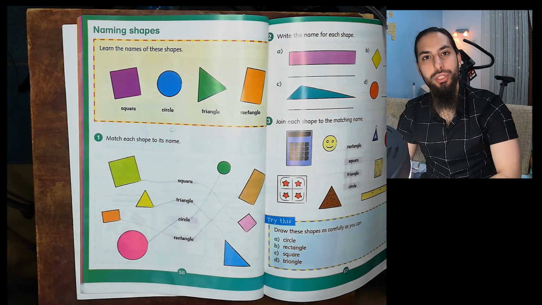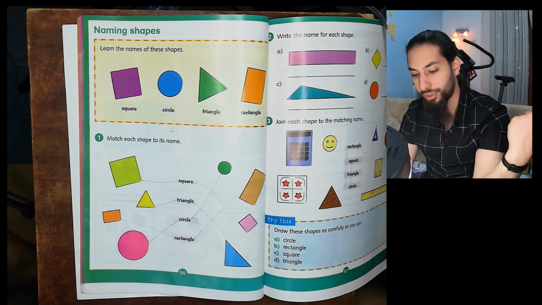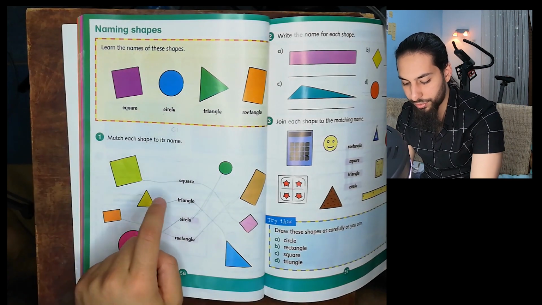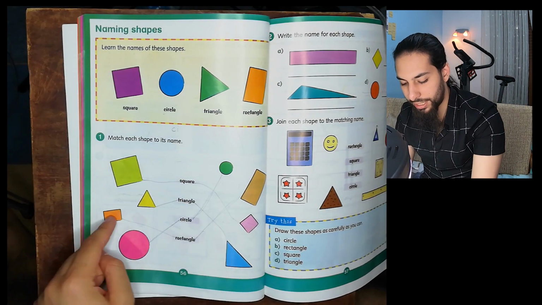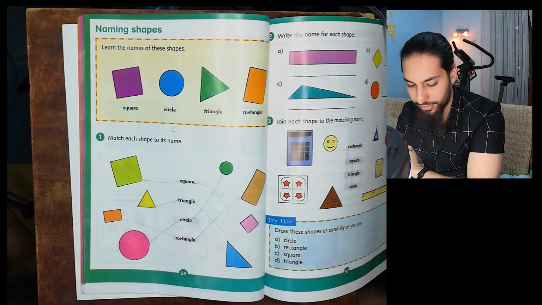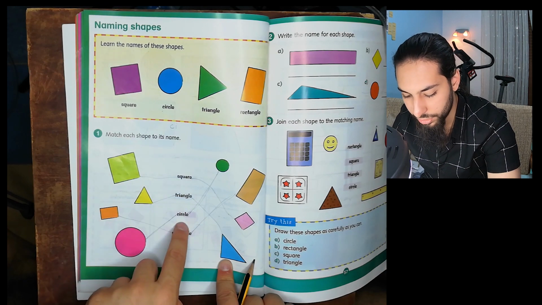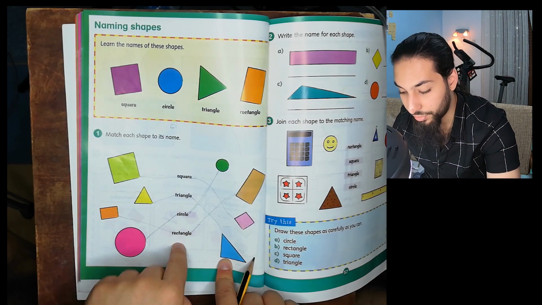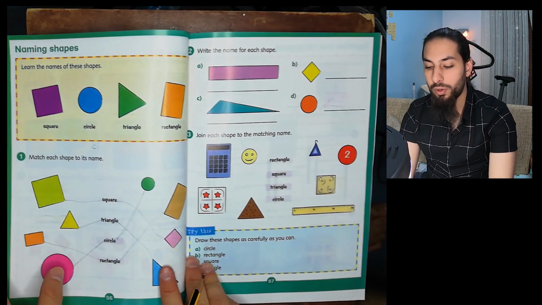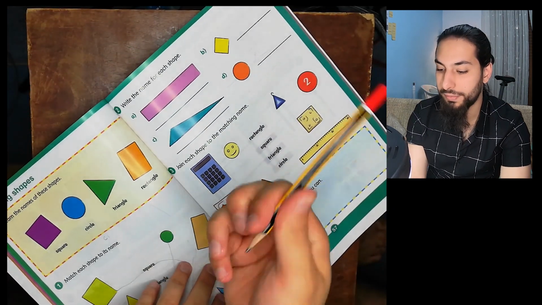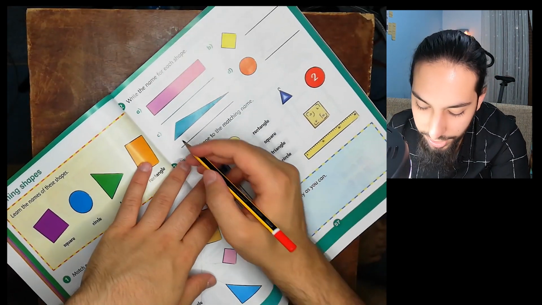Okay, so each shape has two squares, two triangles, two circles, and two rectangles. So we have square, triangle, circle, and rectangle. Now we're going to learn how to write them. So get your pencil ready so we can write.